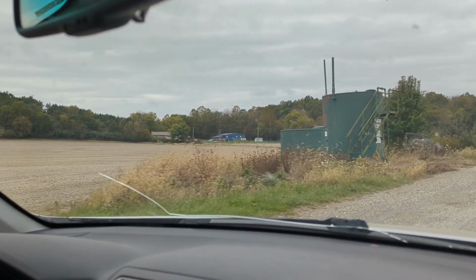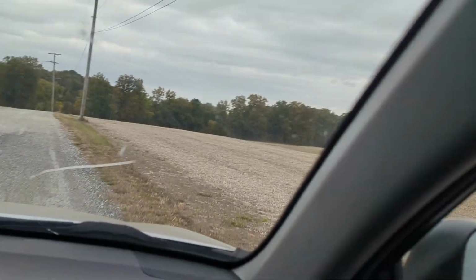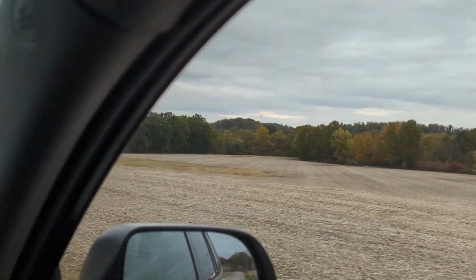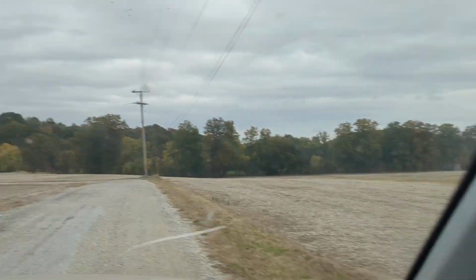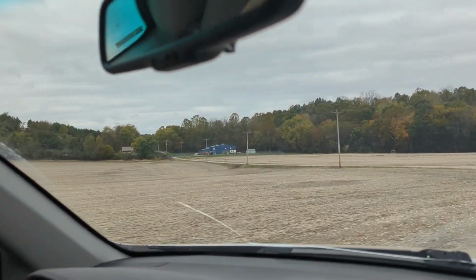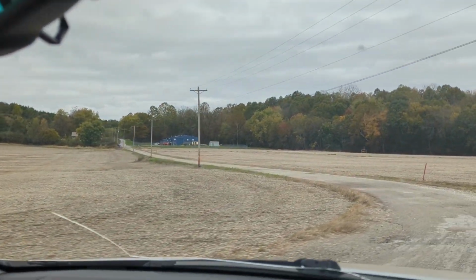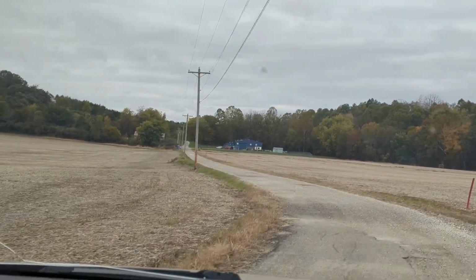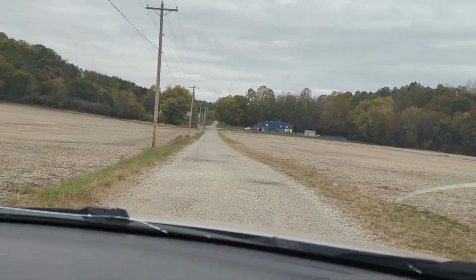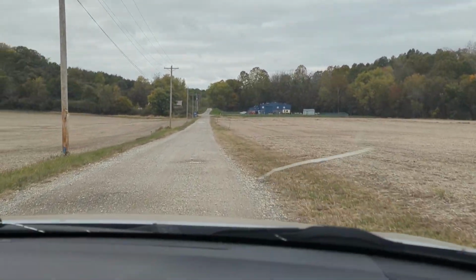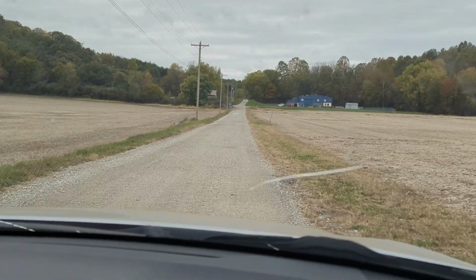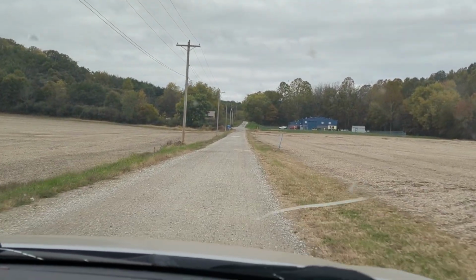That's the water plant. In this case, in the middle of a cornfield, literally. It's not always the case. We talked about wastewater plants in our last video, and they're usually by rivers and in obscure places. Water plants can actually be built just about anywhere you want.